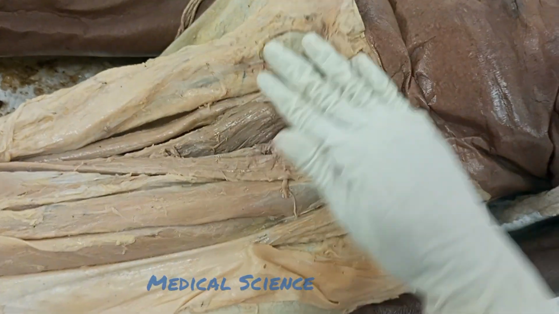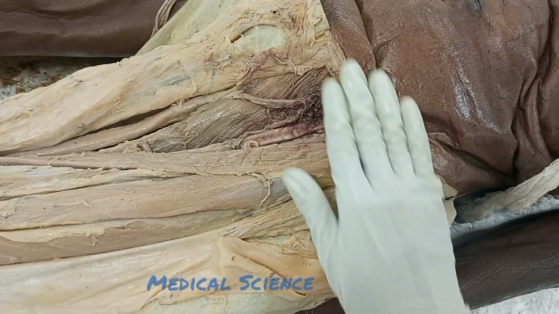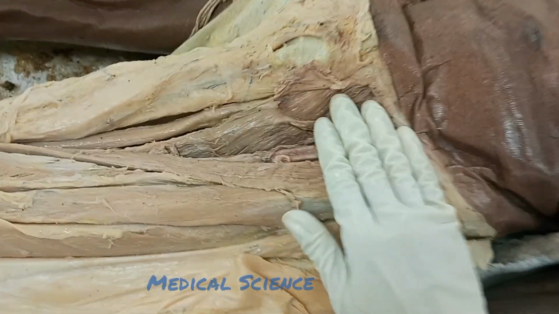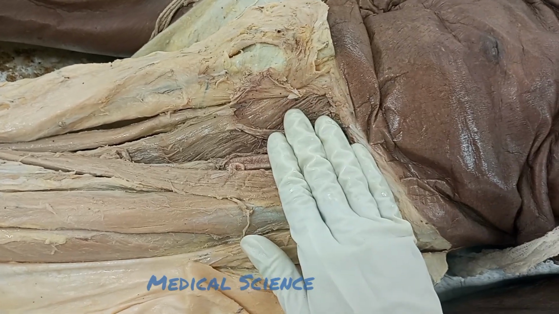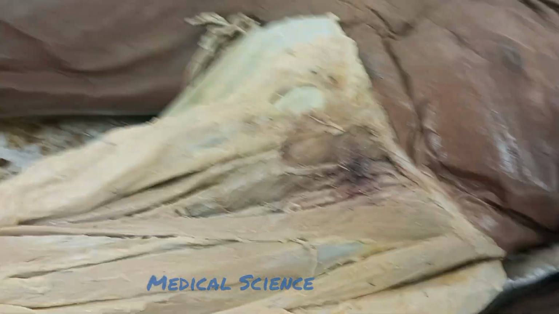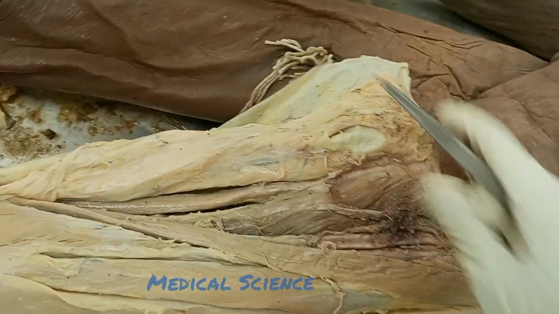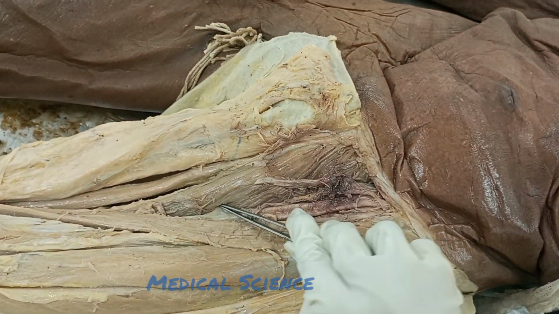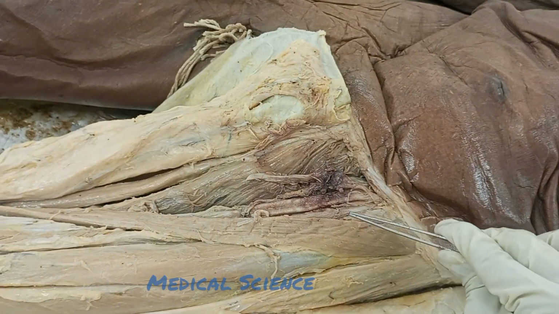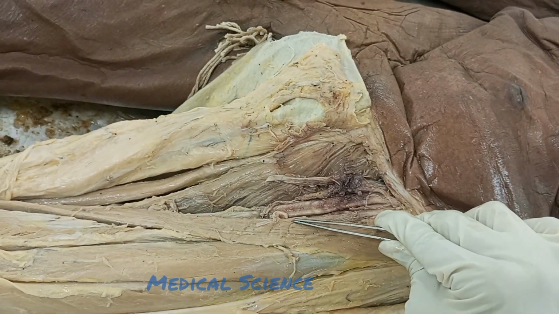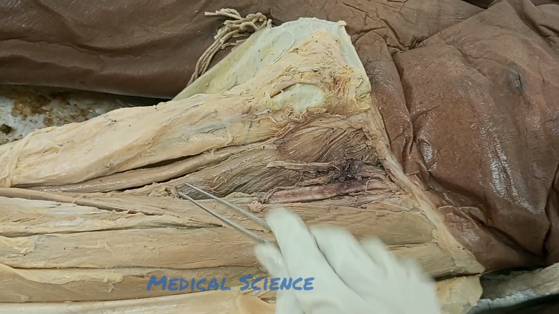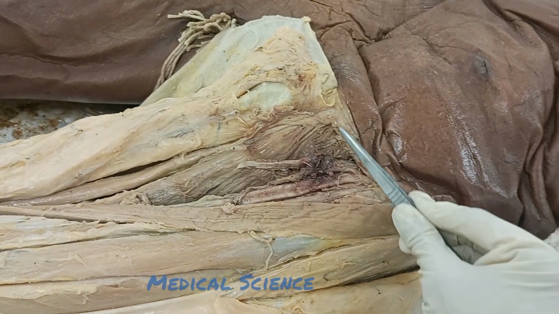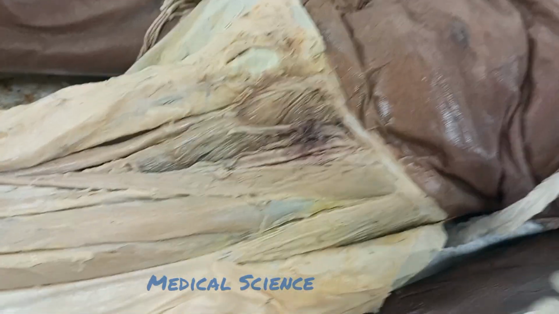In the upper part of the front of the thigh, you will get one triangular depression. This is the femoral triangle. The femoral triangle is bounded medially by the medial border of adductor longus. This one is the adductor longus muscle, and laterally it is bounded by the medial border of the sartorius muscle. The apex is formed by the meeting point of both muscles, and the base is formed by the inguinal ligament.